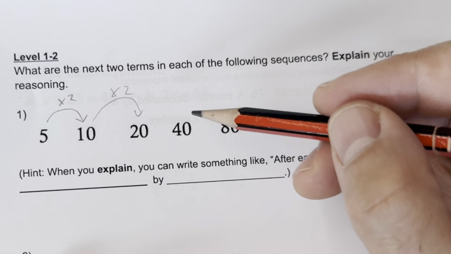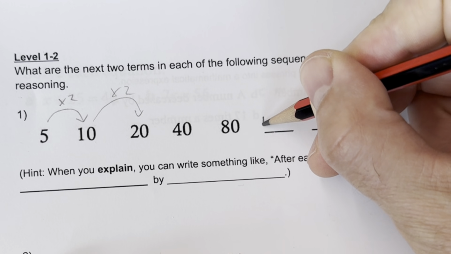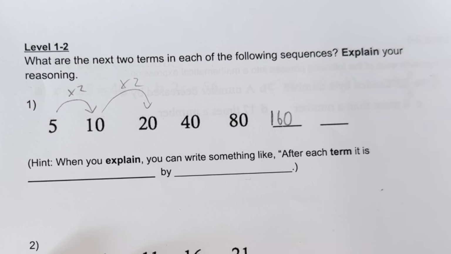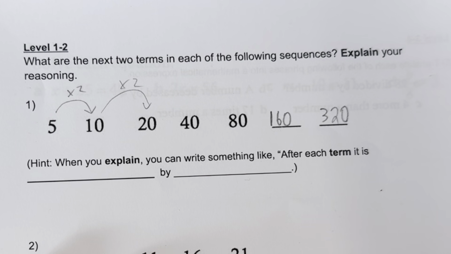20 times 2 is 40. 40 times 2 is 80. 80 times 2, well, that is 160. And 160 times 2 is 320. Voila, there you go.